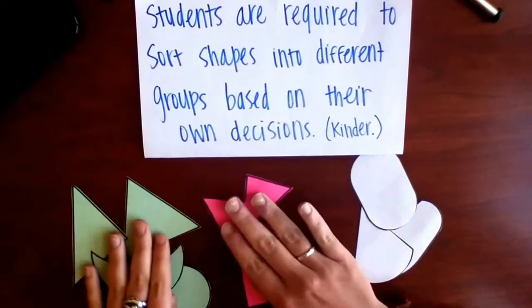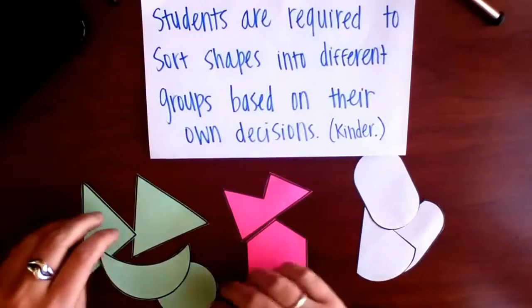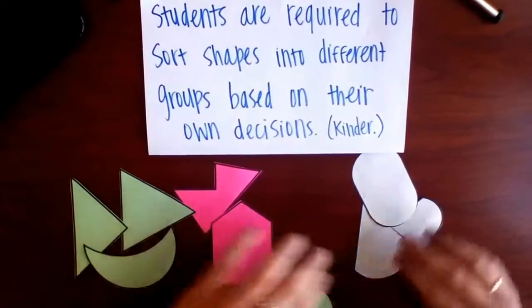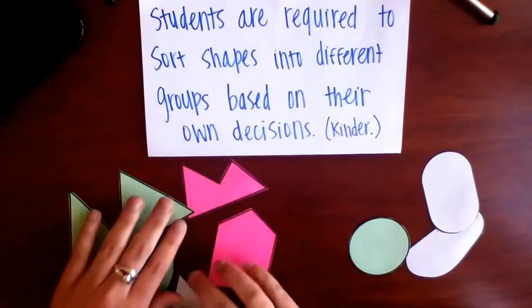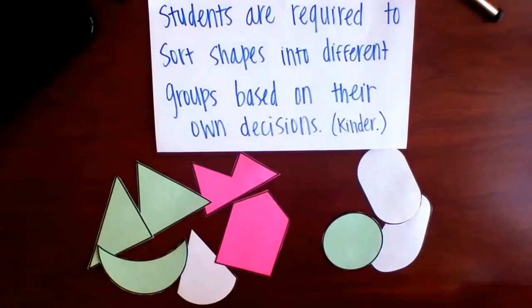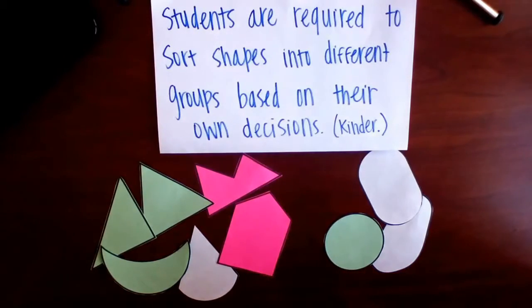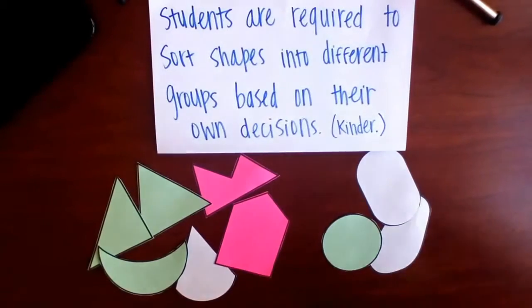You would know that the student is in the visualization stage because they are not focused on the properties of the object, just the colors. Say a student sorted these objects into groups based on whether an object was pointy or not. Well, these students would still be in the visualization stage because they are not looking at the specific attributes. The student in the visualization stage is just looking at the object and what it looks like, the color and if an object has a pointy side. They are not looking at how many sides it has or if it's curvy or straight or if they form right angles.